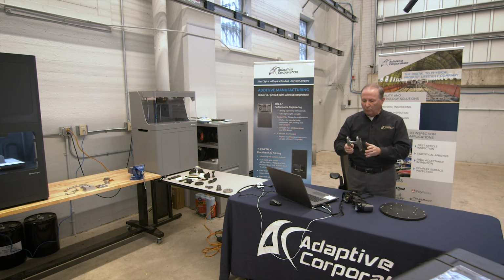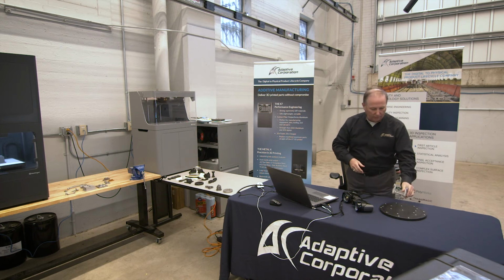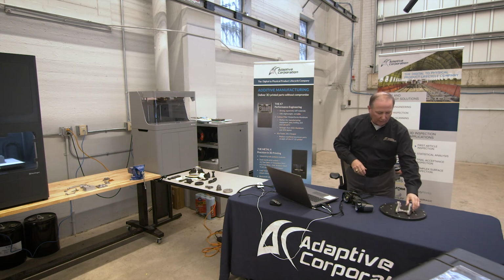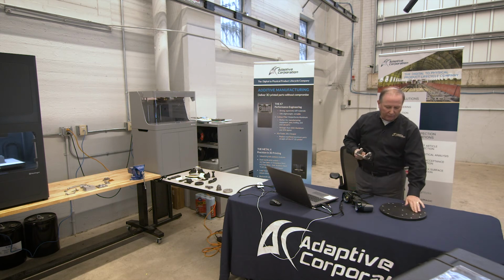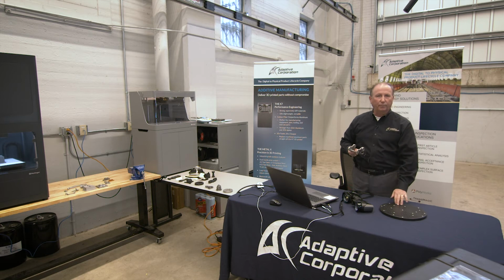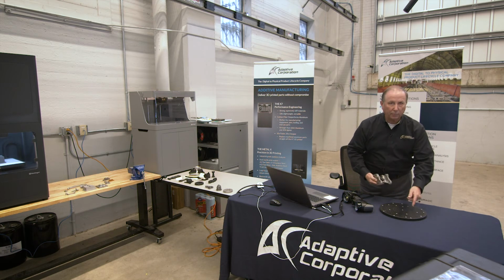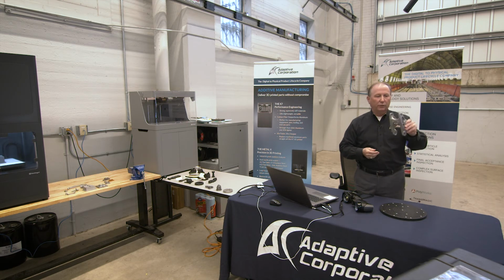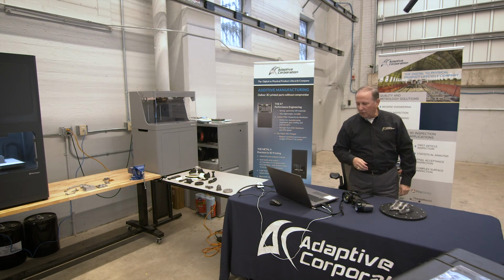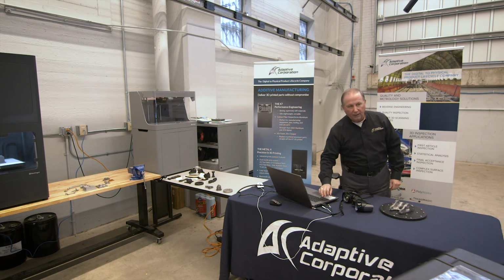So the process that we would employ here with the scanner would be to take the part and place it on a turntable. The turntable would kind of remind you of Grandma's Lazy Susan at home. And you'll notice that we've got some targets on the turntable. There's no targets on the part required, so I'm going to stick the part onto the turntable, and then if we can cut back to the computer for the scanning.